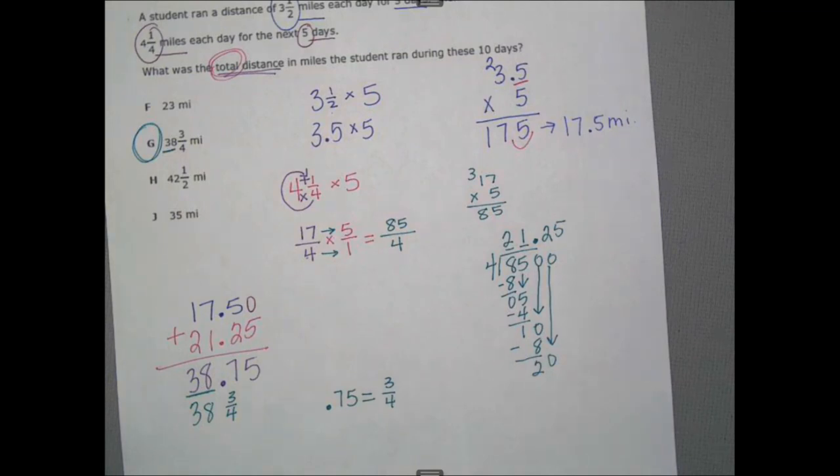So again, make sure your notes look exactly like mine. These are going to go in your folder. And then go ask the sub for the practice.